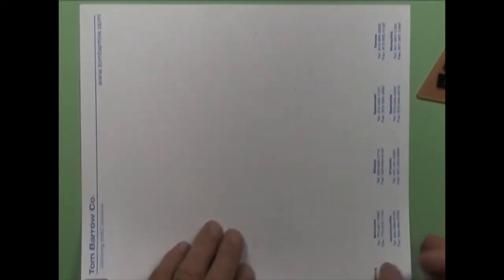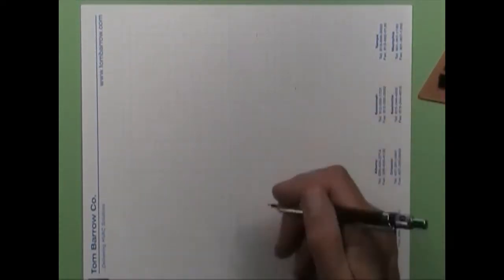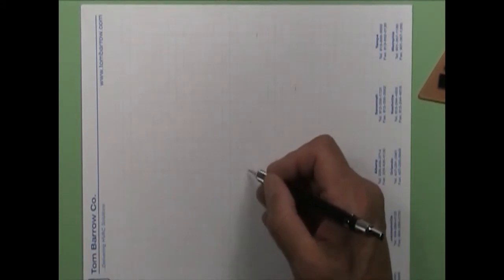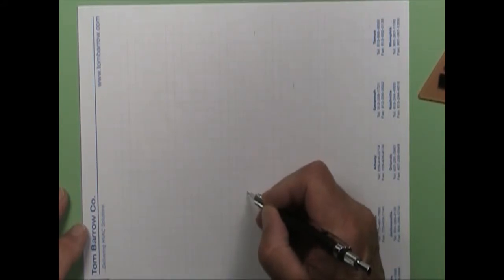And we center them similar to how we would do it isometric, a little bit different. I've already marked the center of my paper here. And what we do is we go down half of the height. So here my height is 1, 2, 3, 4, 5 squares, so I would come down 2.5 squares.